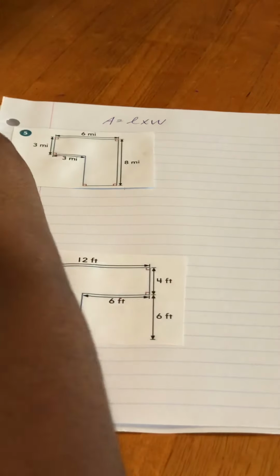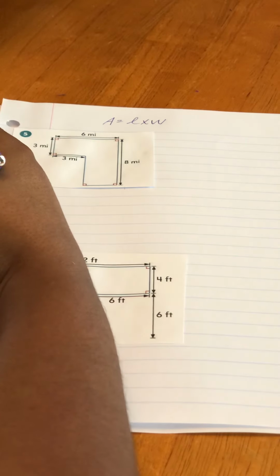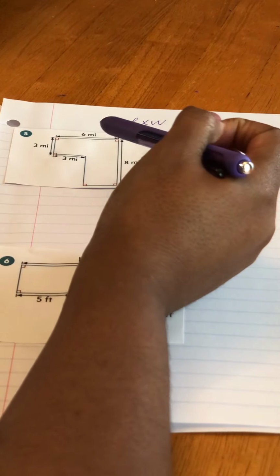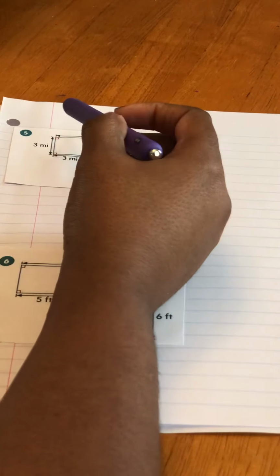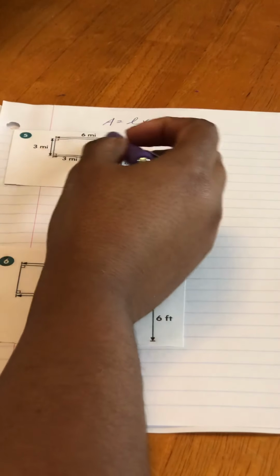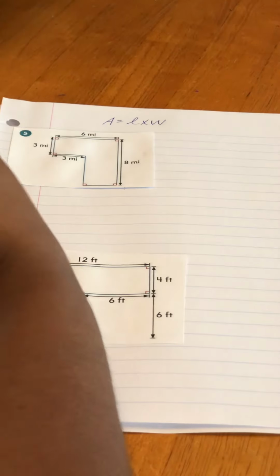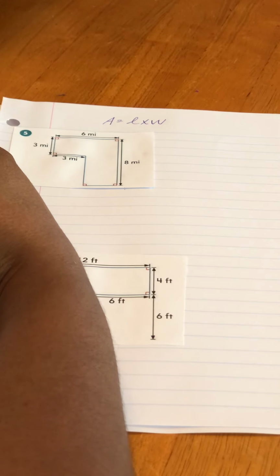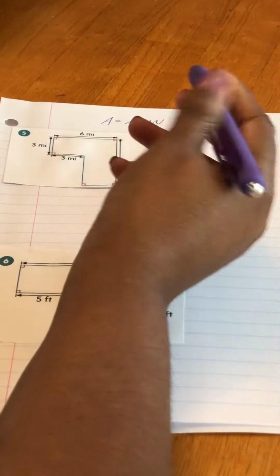So Savannah is helping me out again today. Now Savannah, have you found the area of a rectangle and a square before? Yes. Have you found the area of a composite figure before? Yes. You have. You're extra fancy there in 3rd grade. Well, then I expect you to know what you're doing. Okay, let's take a look.